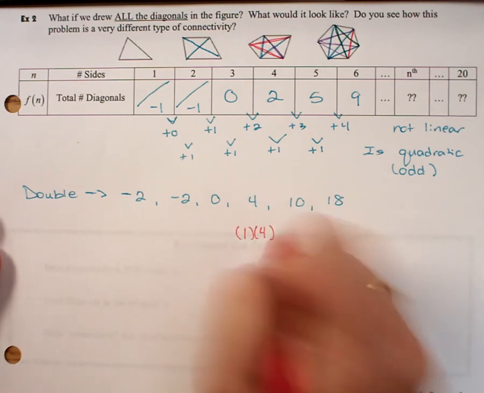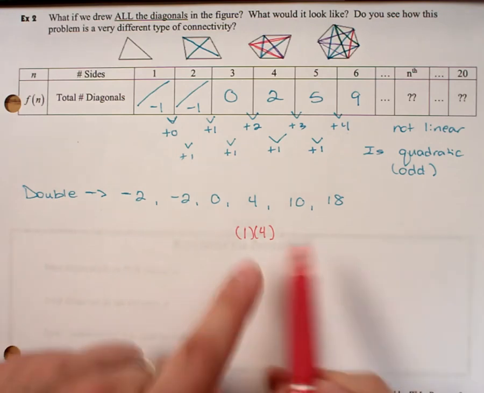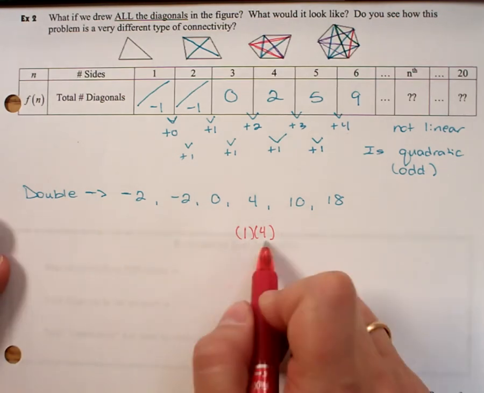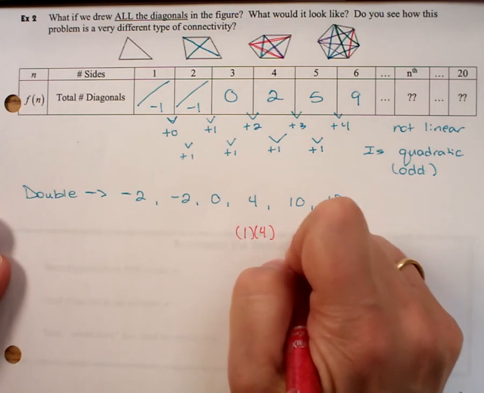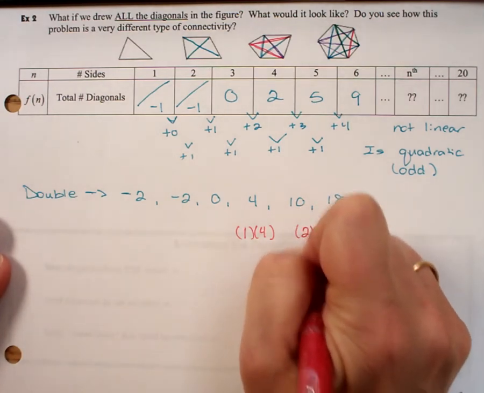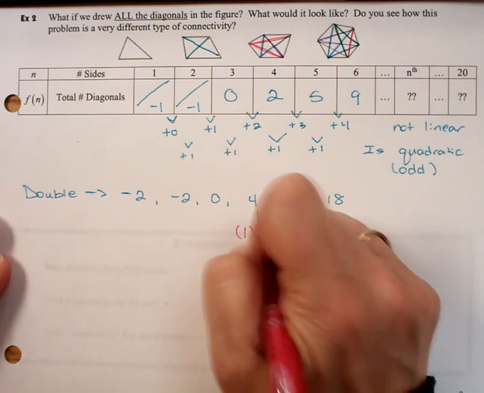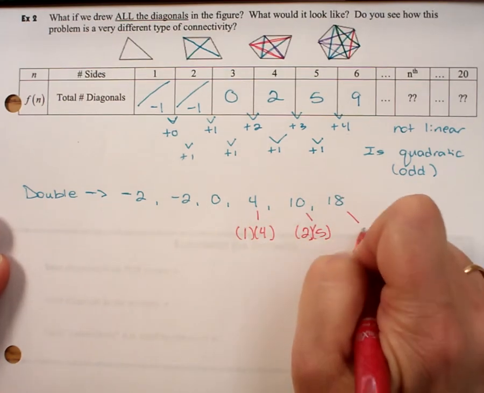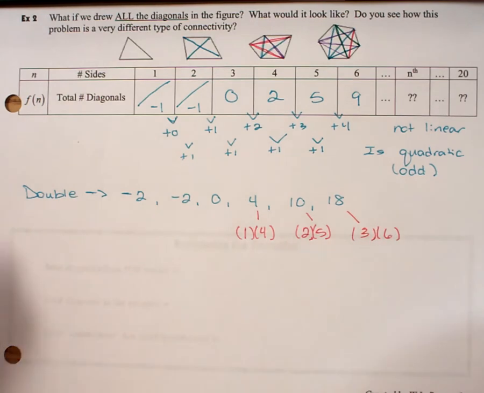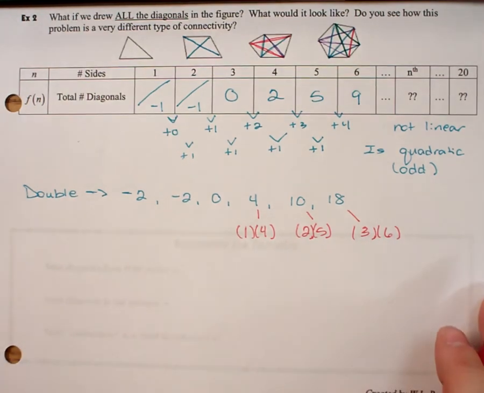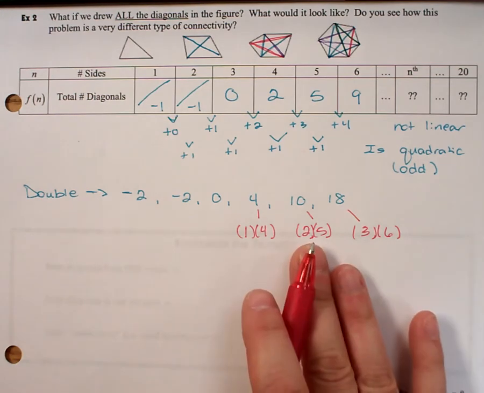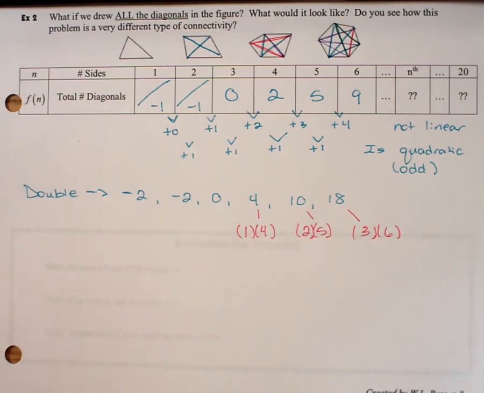Remember, when we write out these factor pairs, we always want to write the pairs low to high. So I'm going to have my 1, 4 for my 4. I'm going to have a 2, 5 for the 10. And for my 18, I'm going to have a 3 and a 6. Remember from last time, we certainly could have written out more patterns there. I'm kind of jumping ahead because you've already done your homework, so you've already practiced this idea.